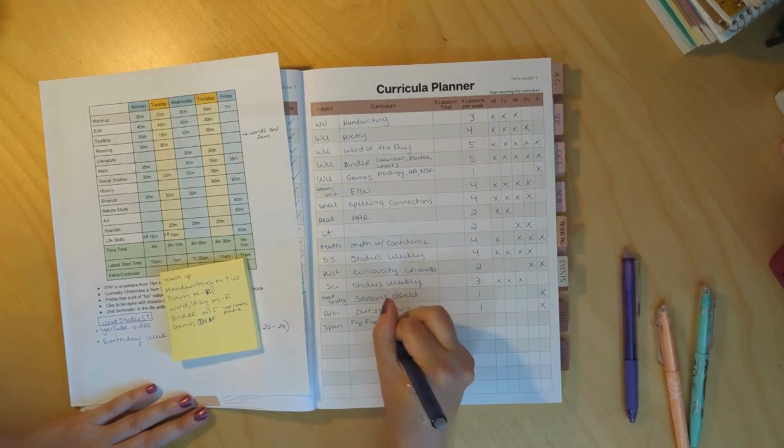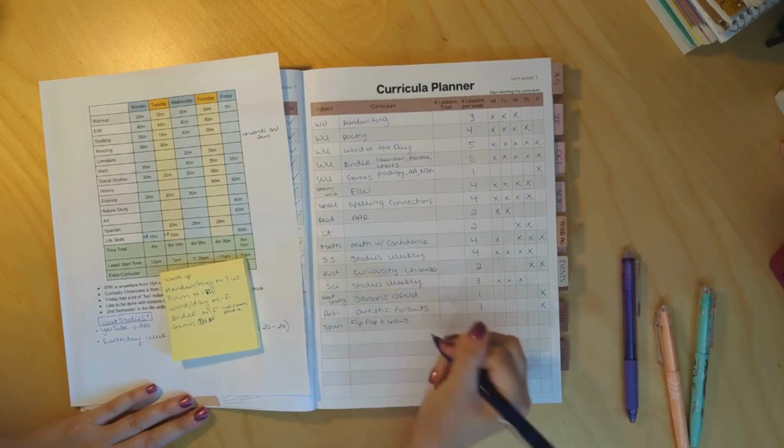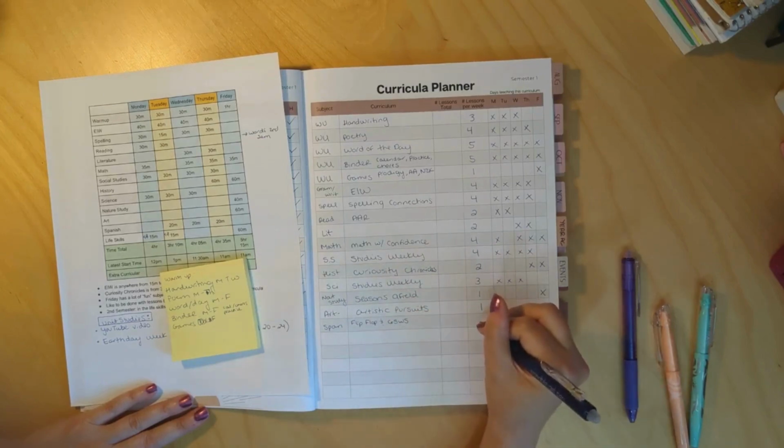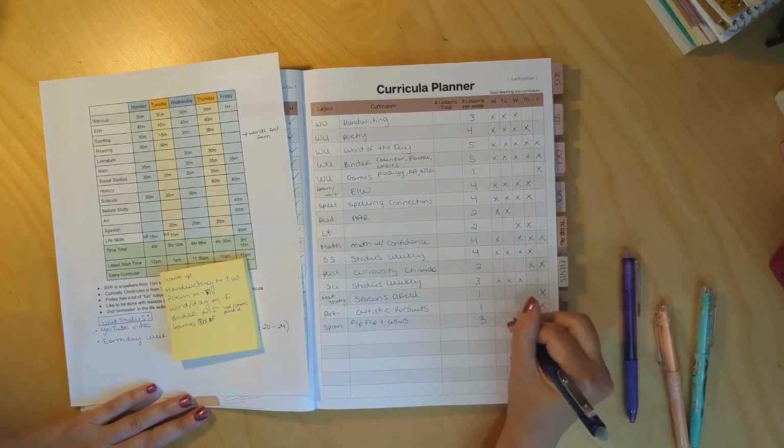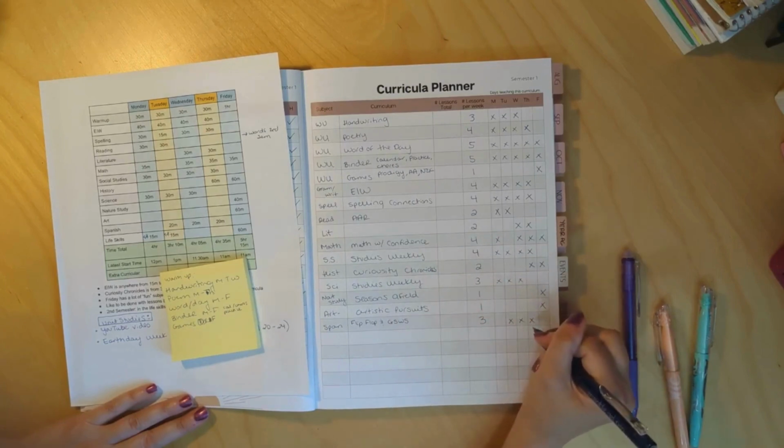I think it's Getting Started with Spanish. And that is going to be 3 days a week, Tuesday, Wednesday, Thursday.